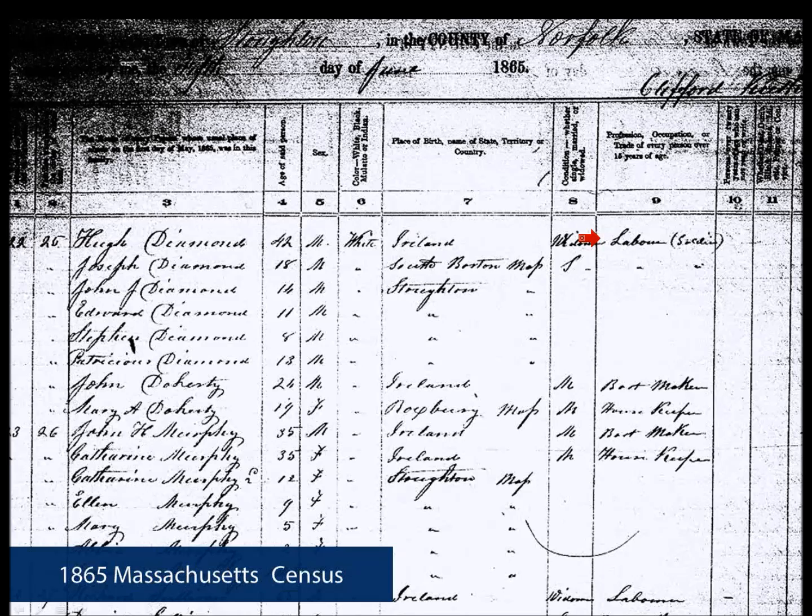A great book by Ann Lanehart on state censuses was published a number of years back, but I'm going to give you a sampling of three states that highlight Civil War related data. The 1865 census here for the town of Stoughton, Massachusetts has an Irish immigrant, age 42, Hugh Diamond. This widower was a laborer, but he had also served briefly as a soldier in the Civil War, as indicated under his profession or occupation column.